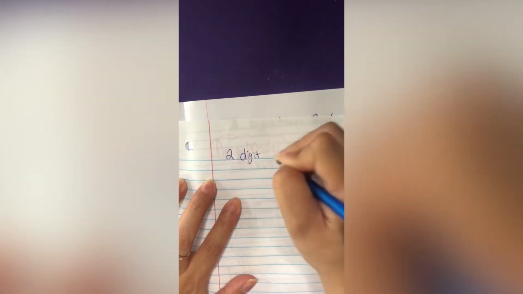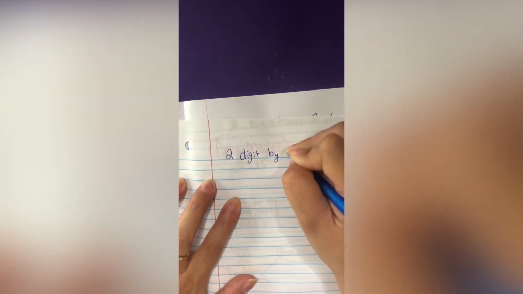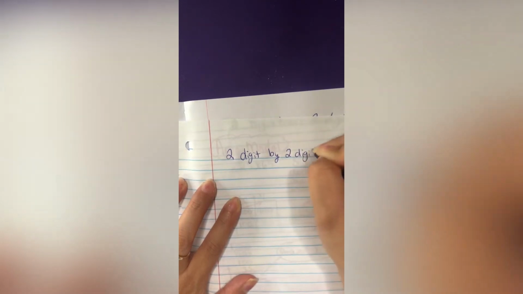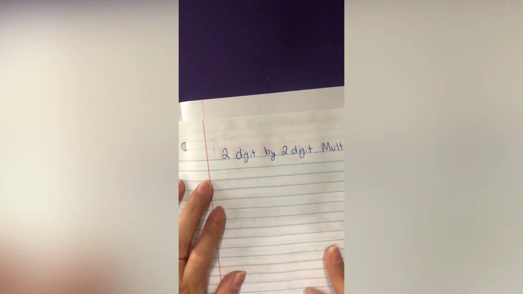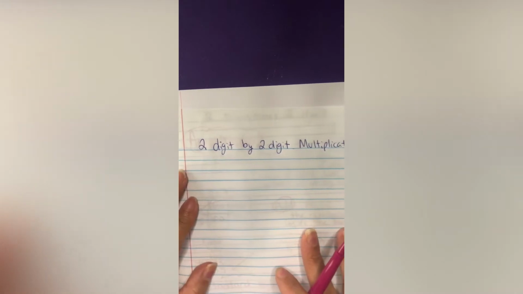2-digit by 2-digit multiplication. Okay, now there are 2 methods like we said in our objectives. It's called the area model and the standard algorithm. We're going to start with the area model.